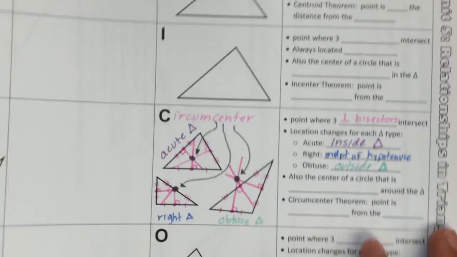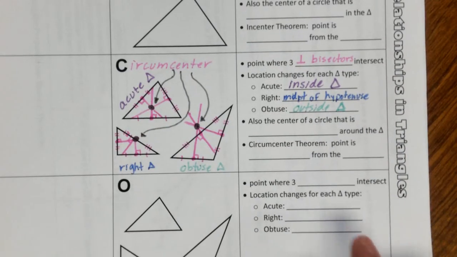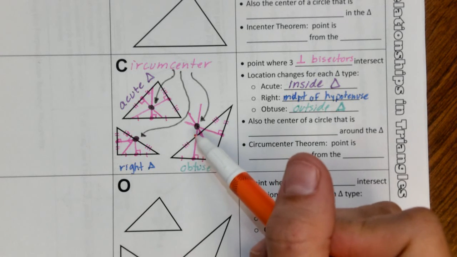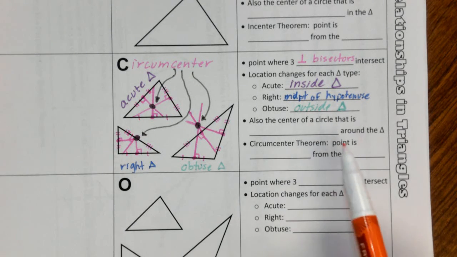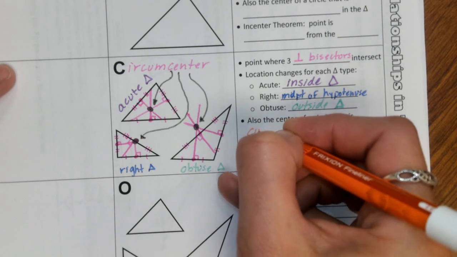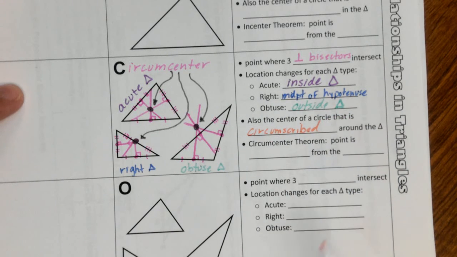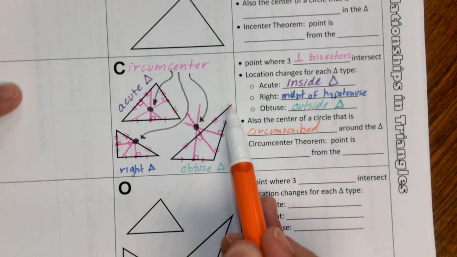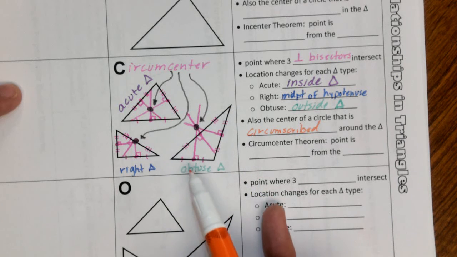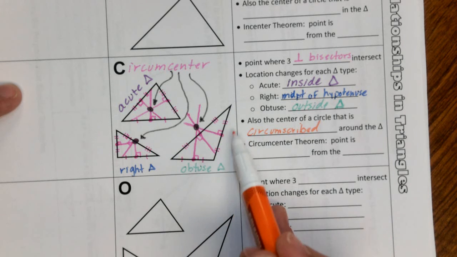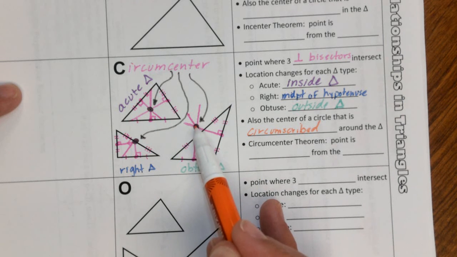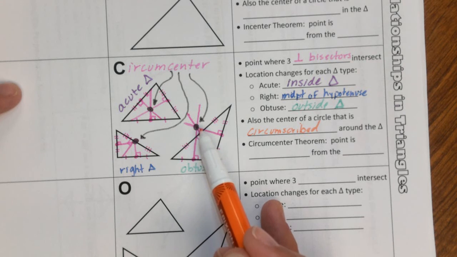Now the last two bullet points are going to deal with the circumcenter theorem and the circle that we can create with our triangle. This circumcenter is also going to be the center of a circle that is circumscribed, discussed in the notes, circumscribed around the triangle. So if I draw a circle all the way around these triangles, making sure that the circle touches each vertex, that circumcenter is going to be the center of the circle.